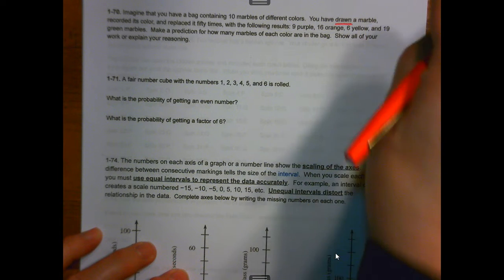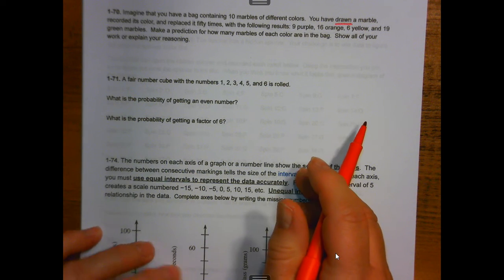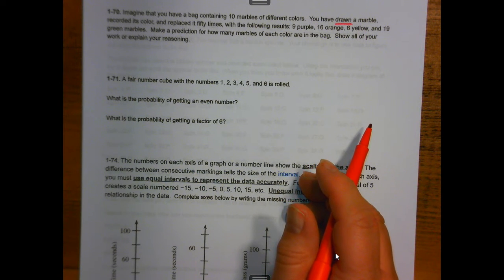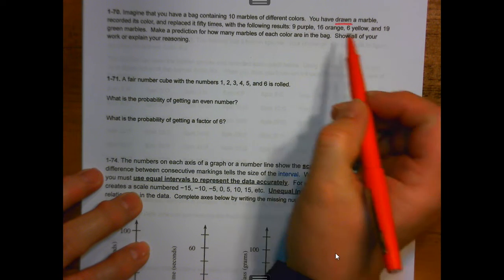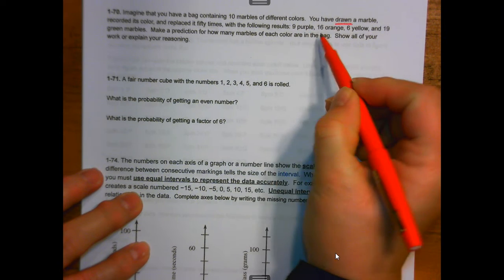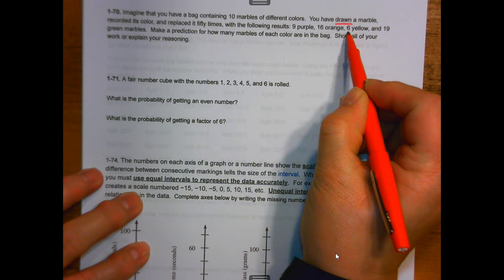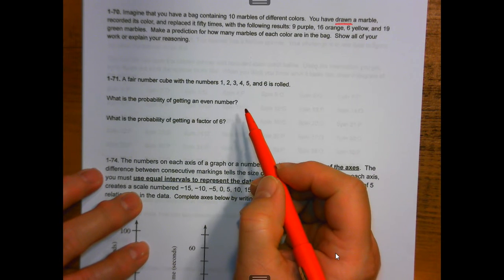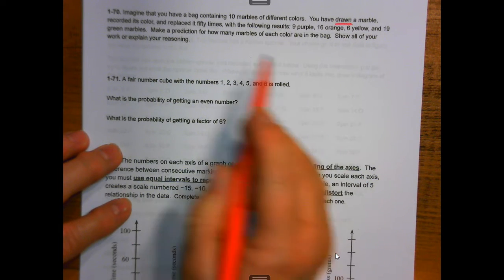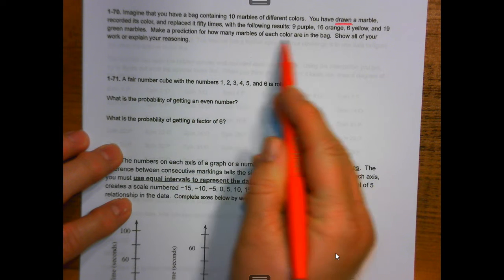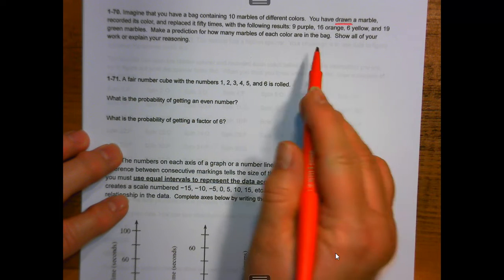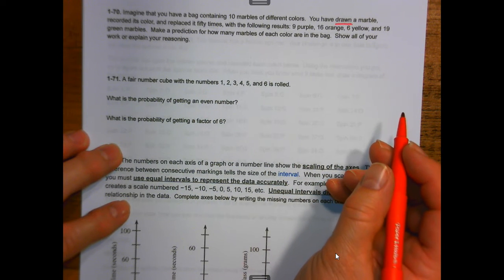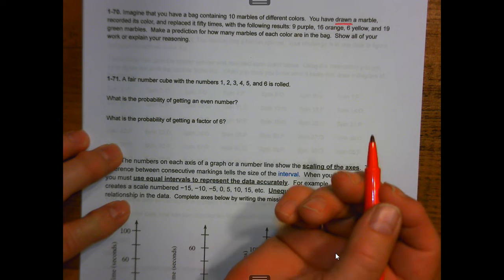So you have taken a marble out of the bag, recorded the color, and replaced it 50 times with the following results: 9 purple, 16 orange, 6 yellow, and 19 green marbles. Make a prediction for how many marbles of each color are in the bag. Show all of your work or explain your reasoning. All right, so let's take a look.